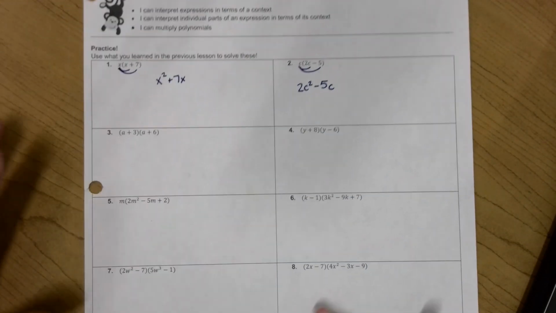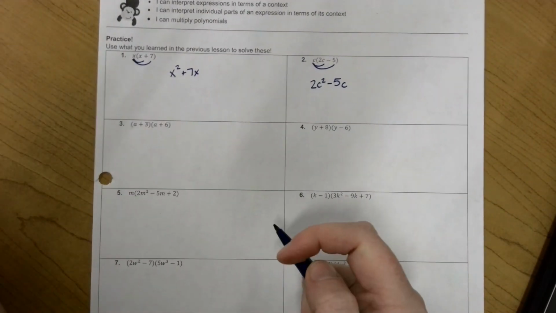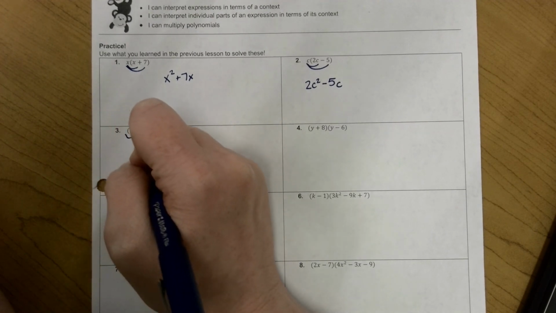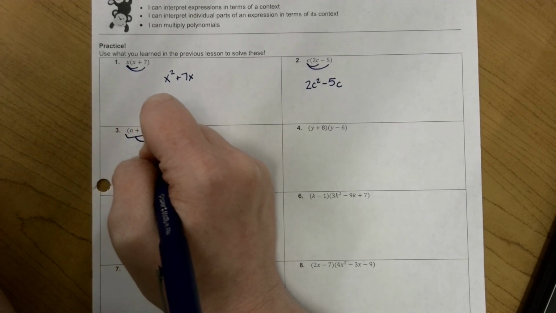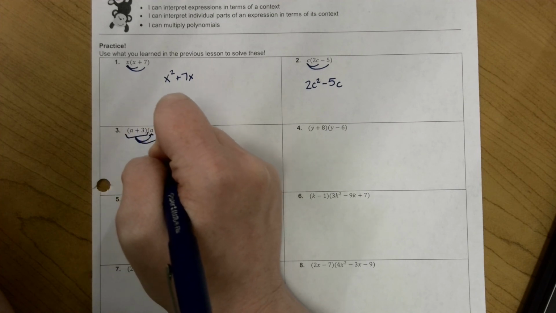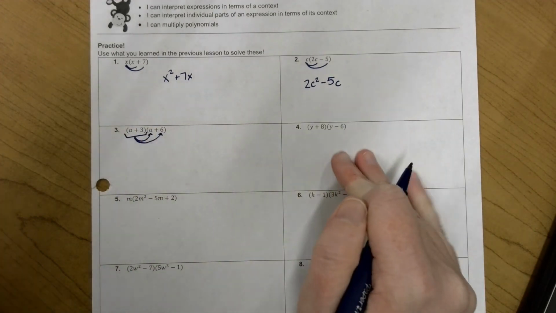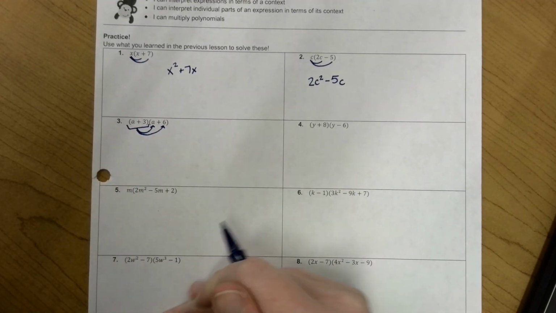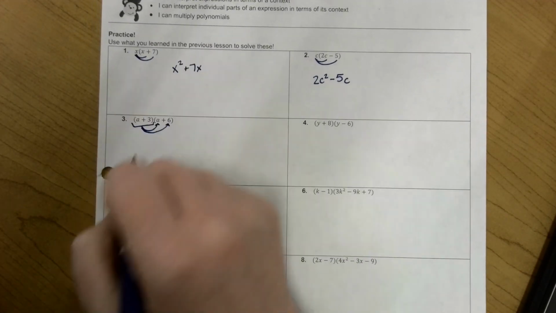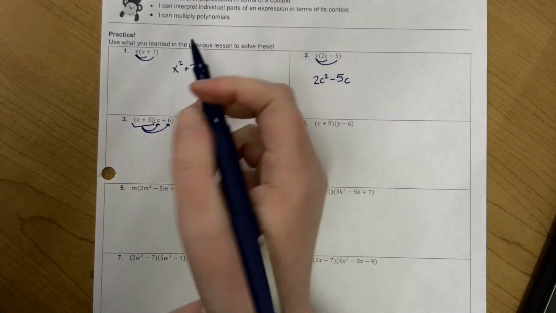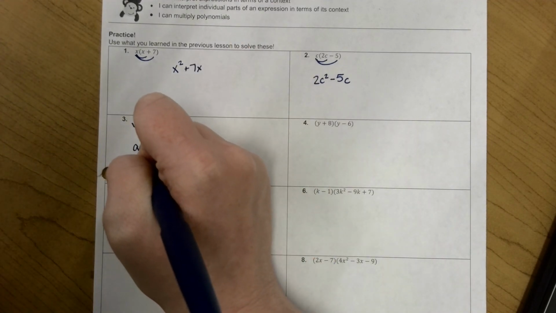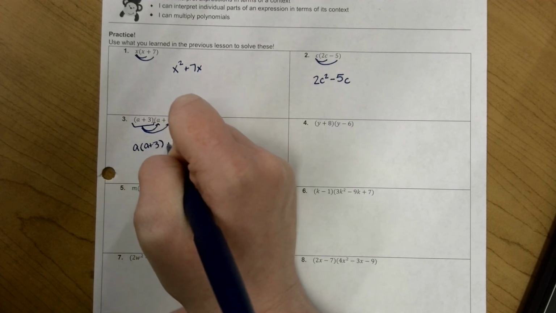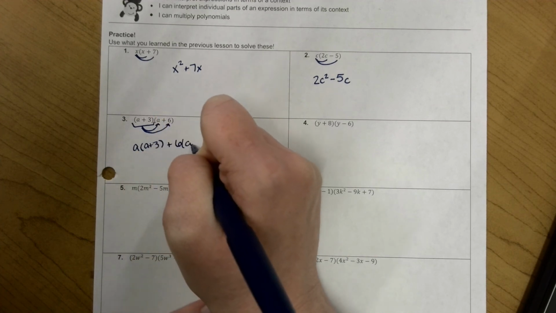Alright, so number 3, you can either use distributive property or the box method. I actually had some people say the box throws them off. So I'm going to use distributive property on 3 and I'll use box on 4. I might do distributive on the left and box on the right. Okay, so distributing over here, I have a times a plus 3 plus 6 times a plus 3.